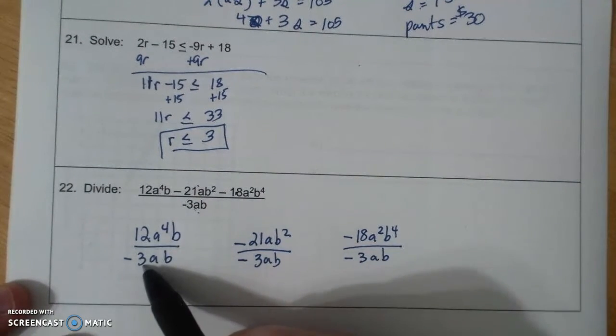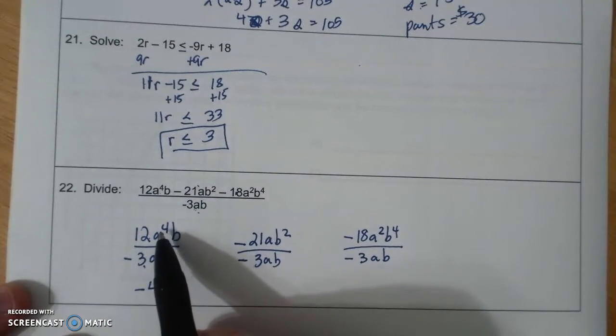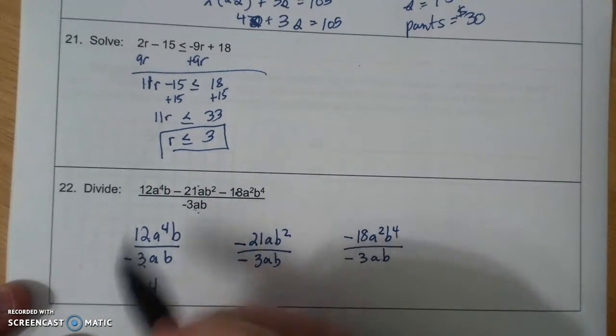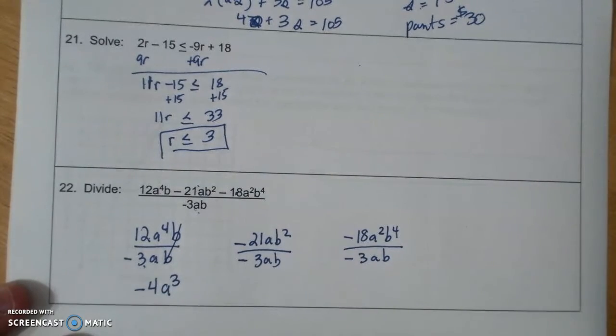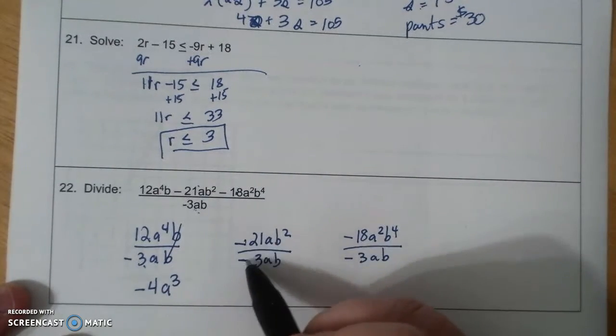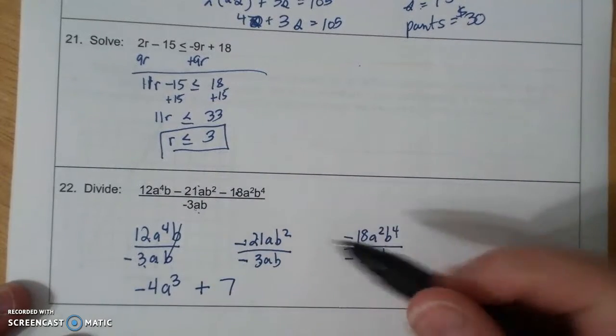12 divided by 3 is negative 4. Oh, the negative. 4 up top, 1 down bottom, 3 up top. B's go away. Negative divided by a negative is a positive. 21 divided by 3 is 7.